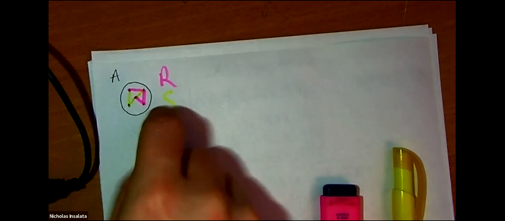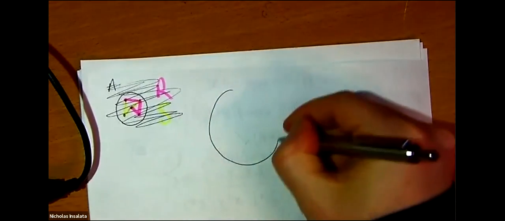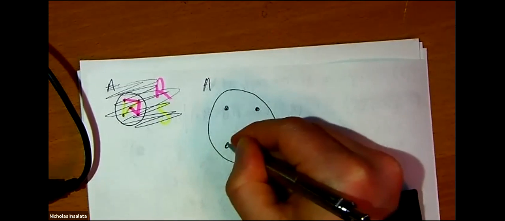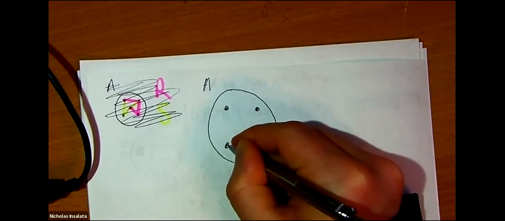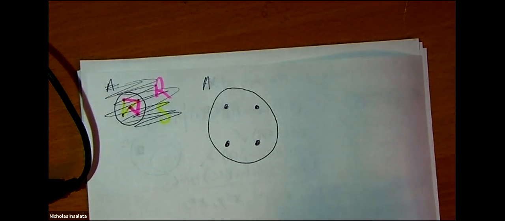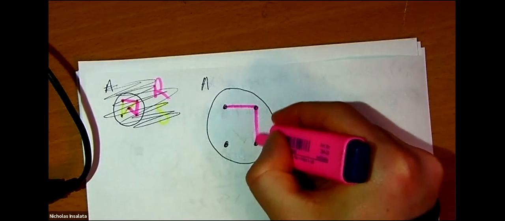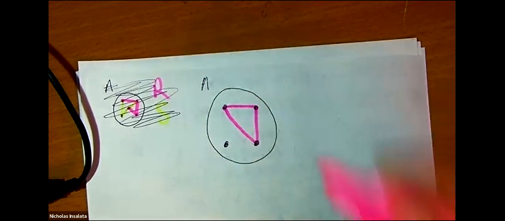Now, if you take all the lines, the pink and yellow, is that still a transitive relation? Oh, but I needed to make sure that R and S were transitive, which I may not have done. Okay, I screwed up. Let me try one more time. Let's make it a little bigger. I'll just do 4 points. If a relation is transitive, that means that if A implies B and B implies C, then A implies C. There we go.